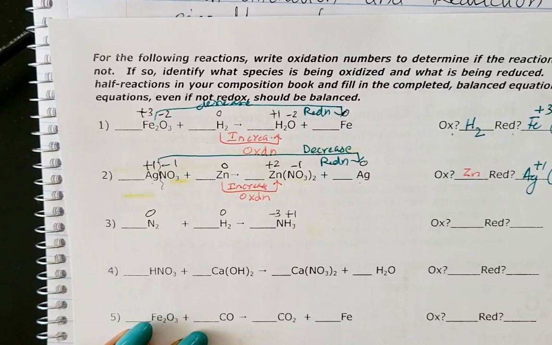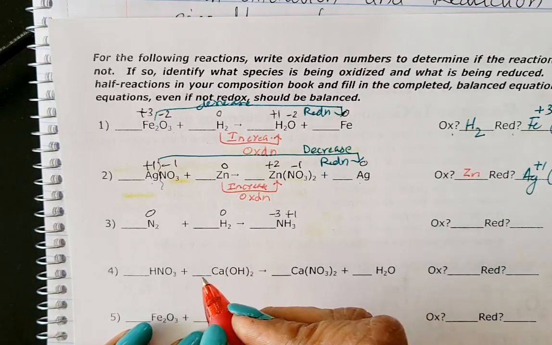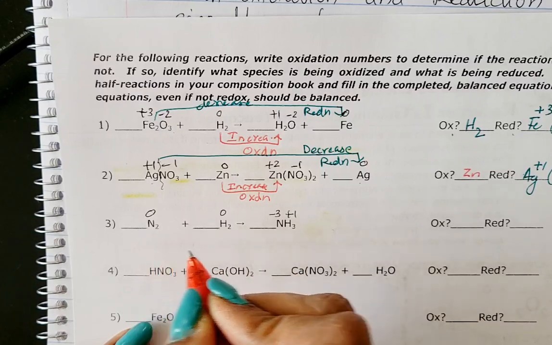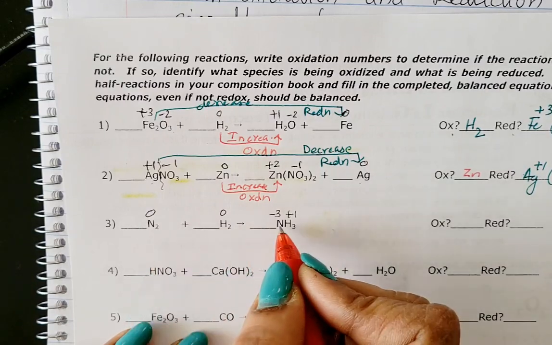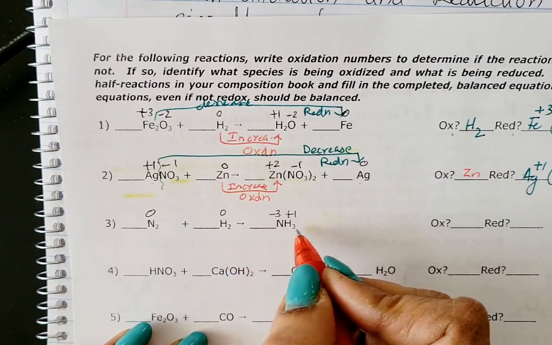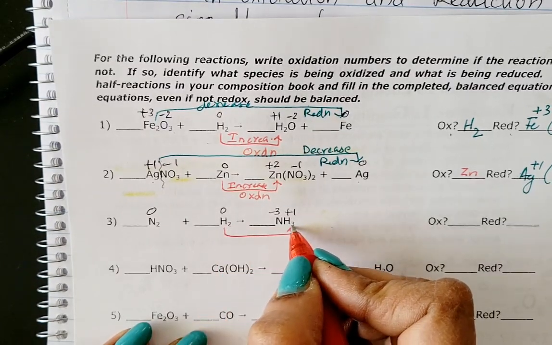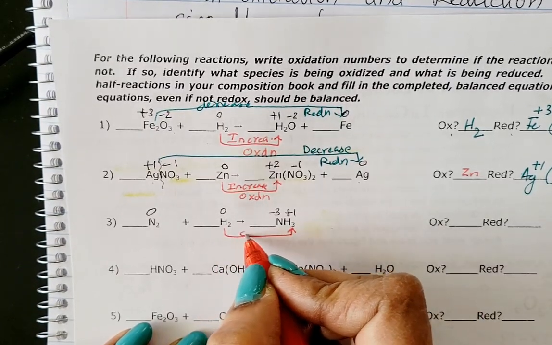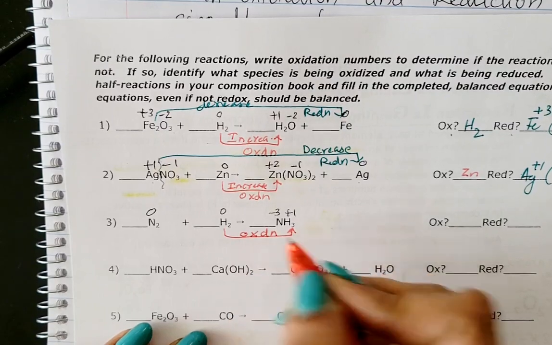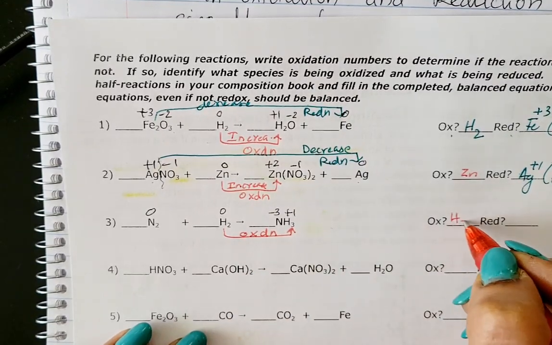Okay. Now, which one undergoes change in oxidation number? N goes from 0 to negative 3 and hydrogen goes from 0 to 1. So this undergoes an increase. Increase means oxidation, so write hydrogen.